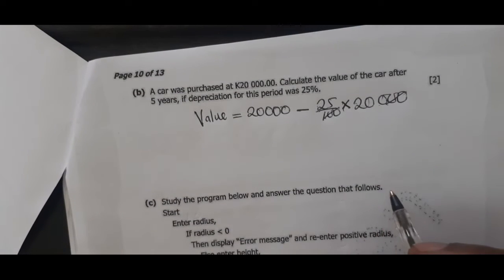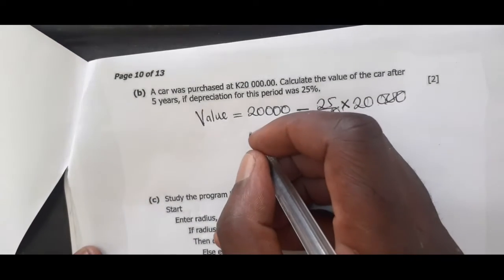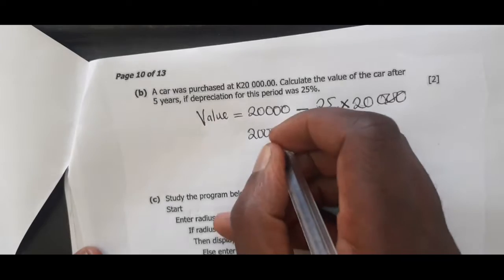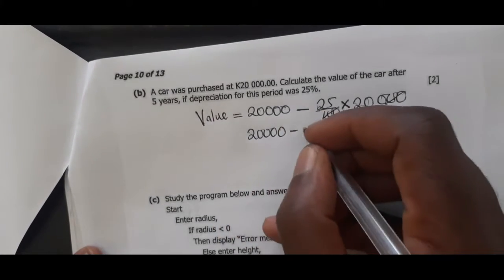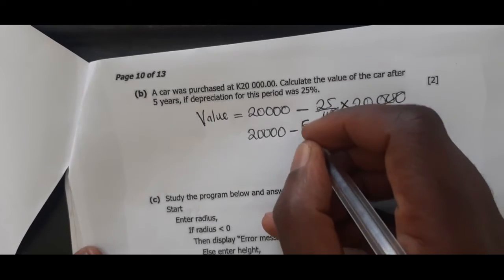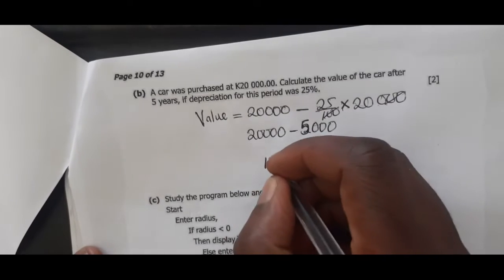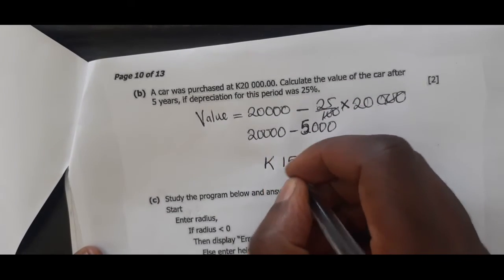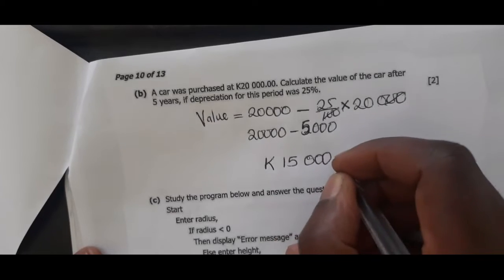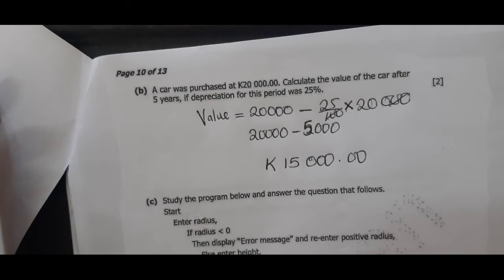What are we getting? So we're getting 5,000. So we have 20,000 minus 5,000. So we are going to remain with 15,000 kwacha. That is the amount that we are going to have here.